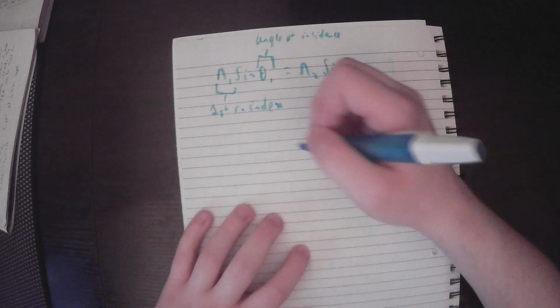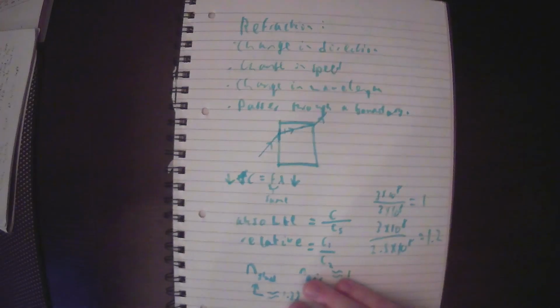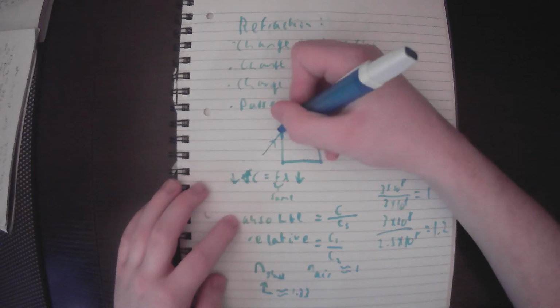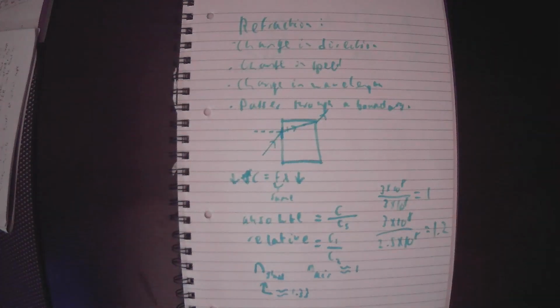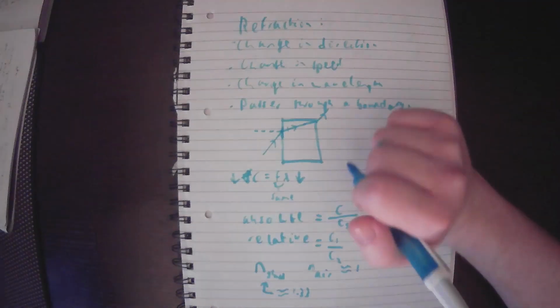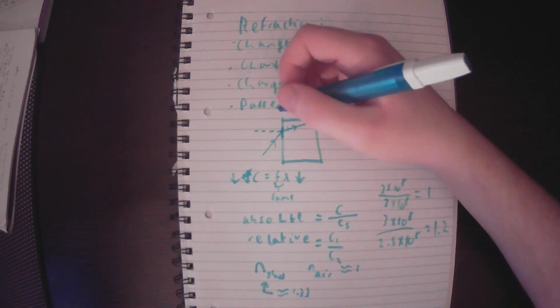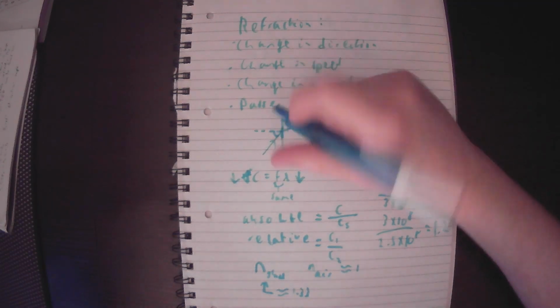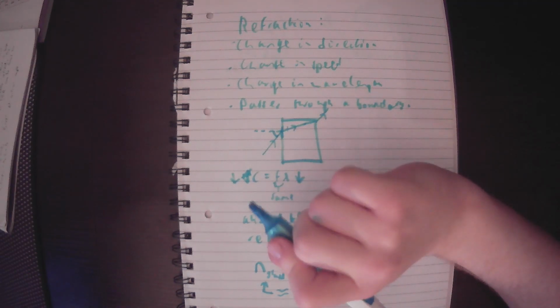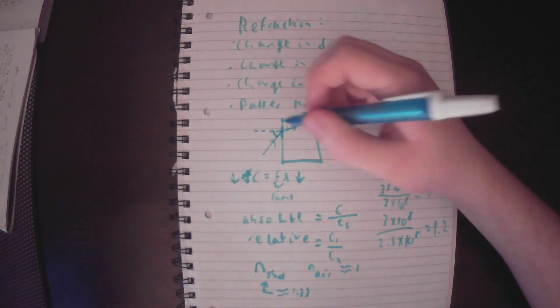For those of you who don't quite remember from GCSE, if we go back to our glass block example here, the way that we measure the angle is we draw an imaginary line called a normal. You see that dashed line there? It is perpendicular to the surface, and we measure the angle between the ray and the normal.